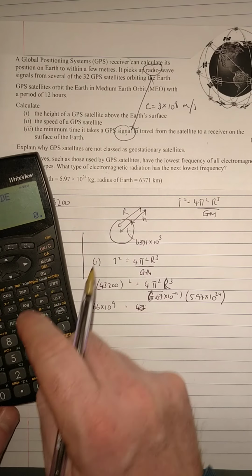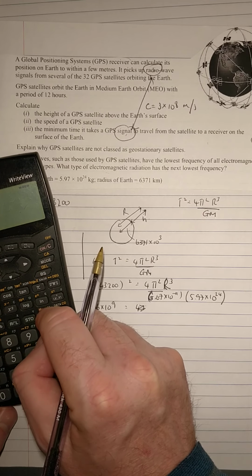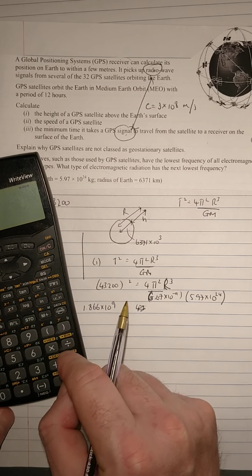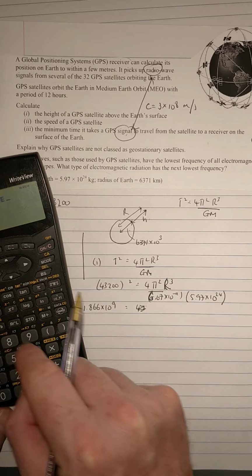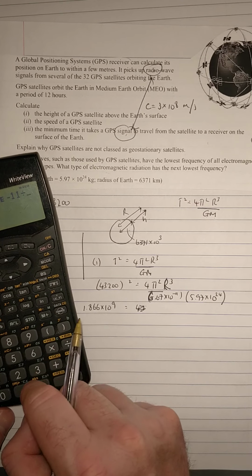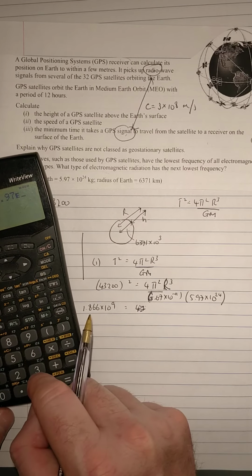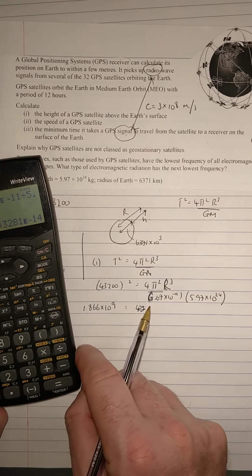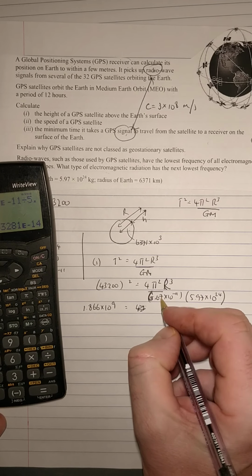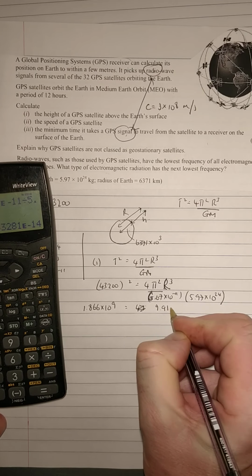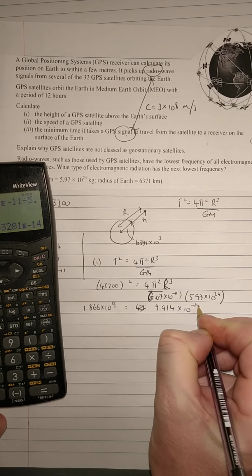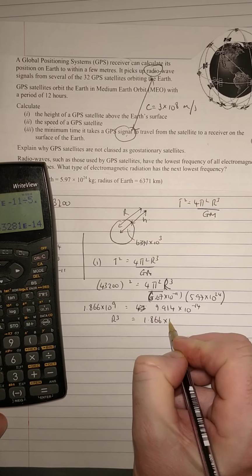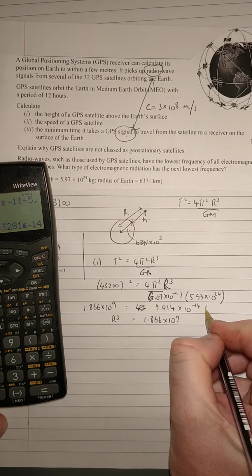On the right hand side we have 4 multiplied by pi squared, and we're dividing it by 6.67 exponential minus 11, and dividing it by 5.97 exponential 24. It would probably be neater to have used your A over B button, but that's me being old-fashioned. So you get 9.914 by 10 to the minus 14. So r cubed is 1.866 by 10 to the 9, so that's multiplied by r cubed.